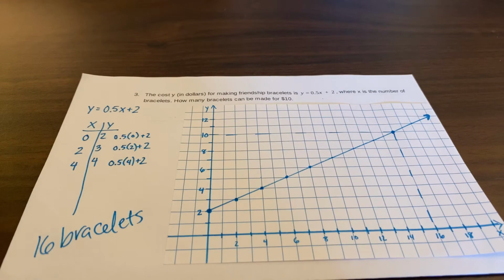I hope that you have learned a few things in this video, like how to create a table of values and write ordered pairs for a given linear equation, how to plot points to graph a linear equation, and how to use a graph to solve an equation.